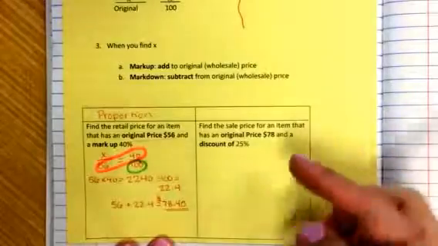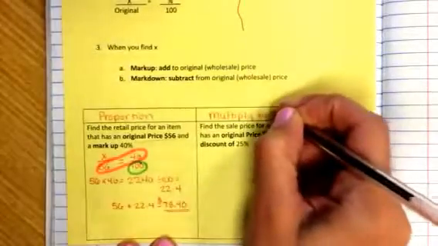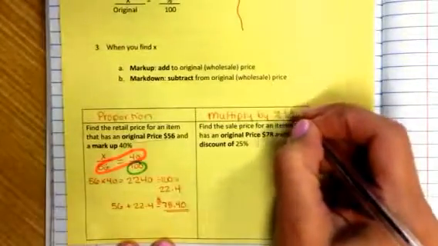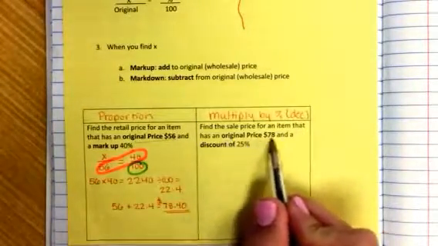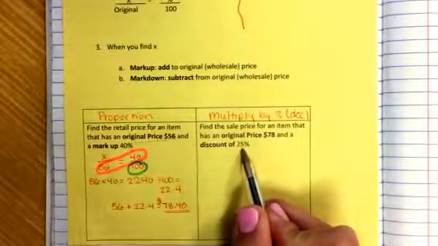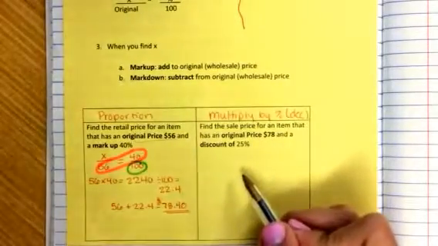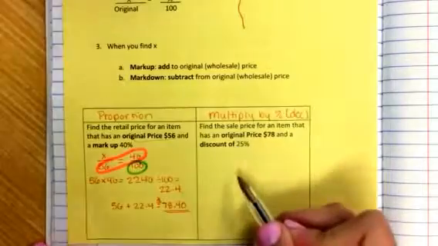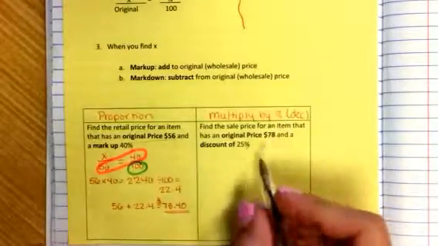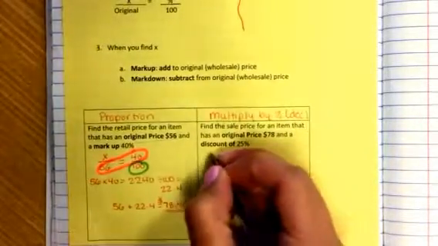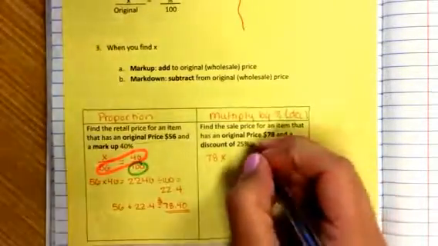Okay, now let's go ahead and take a look at the other method, the one that's multiply by the percent. Remember that you have to turn it into a decimal first. Okay, find a sale price for an item that has an original price of $78 and a discount of 25%. So you cannot just subtract these. That's not how that works. This is a percent and that's money. There are two different units. So you have to first turn that percentage into a money amount. Now in the last process, we used the proportion. Here, we're just going to multiply that amount by the percent.